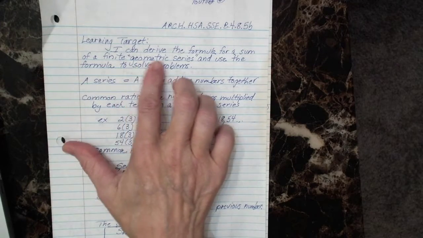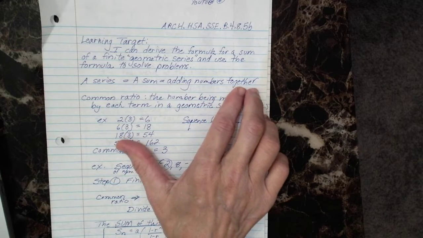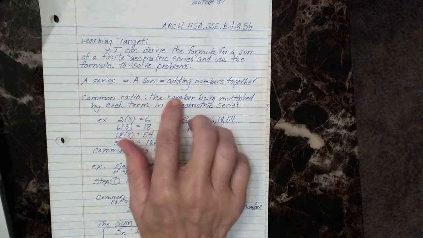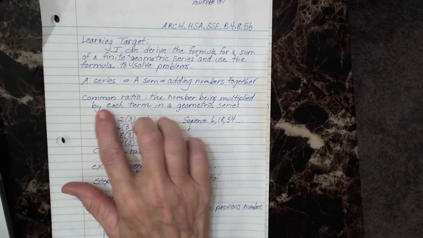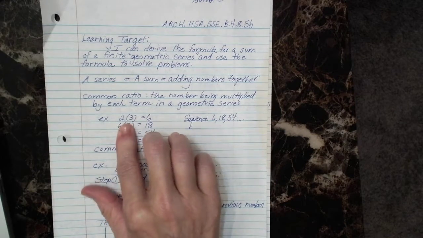A series is just a sum, which is adding numbers together. A common ratio is the number being multiplied by each term in a geometric series. So let's look at that example.